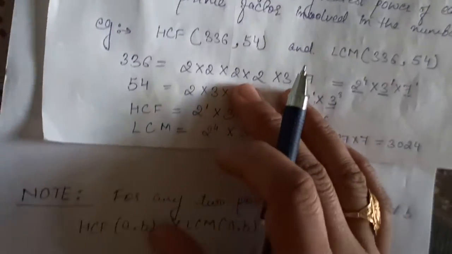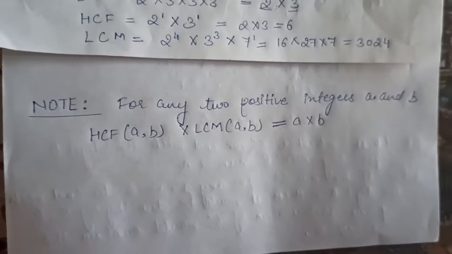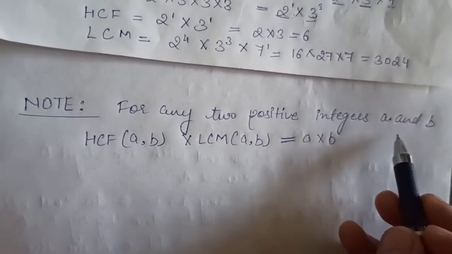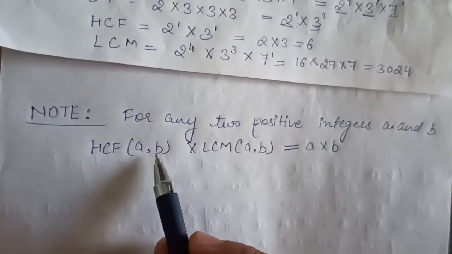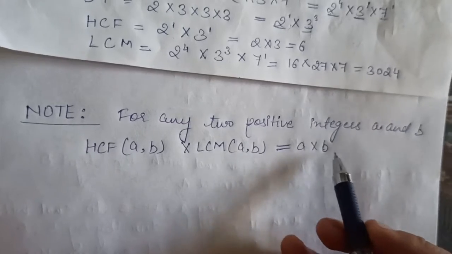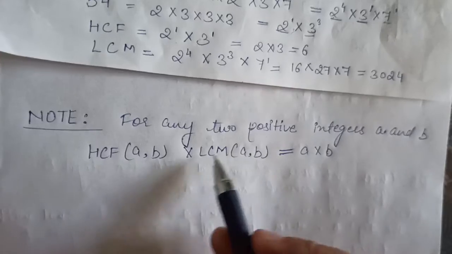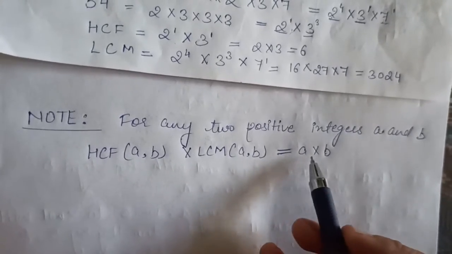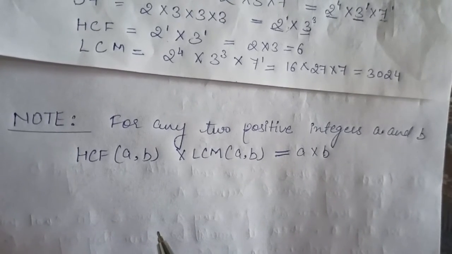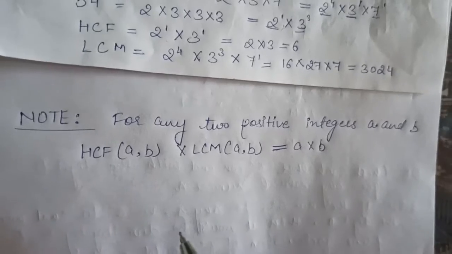Now there is one more important note that I want to tell you: for any two positive integers a and b, HCF of a and b multiplied by LCM of a and b is equal to a into b. It means that the product of LCM and HCF is equal to the product of the numbers. If we multiply LCM and HCF, it will be equal to the product of the two numbers.